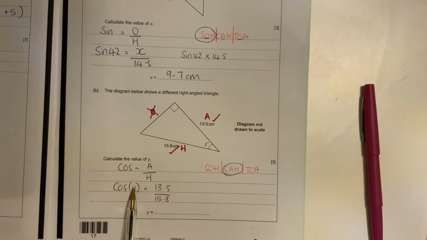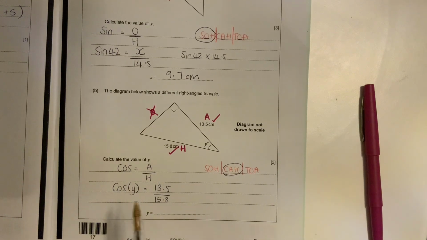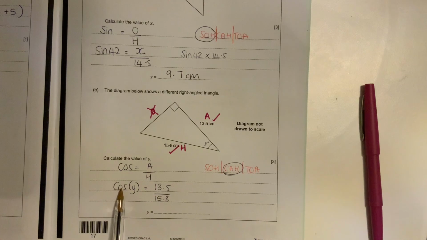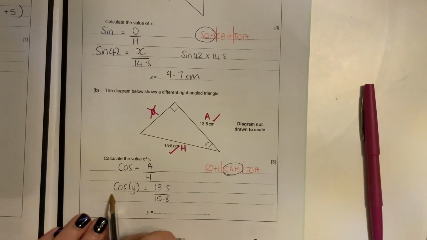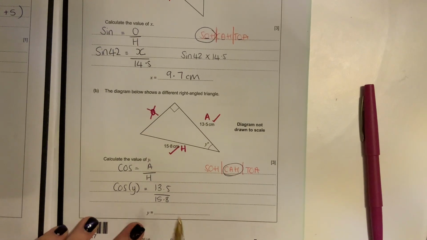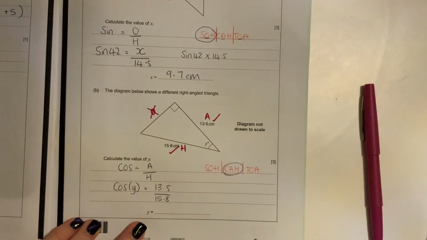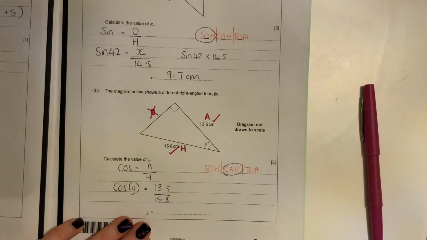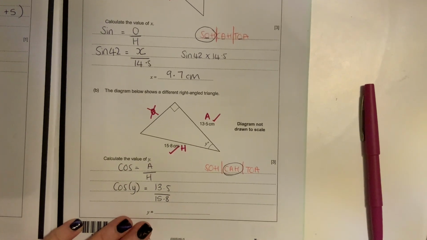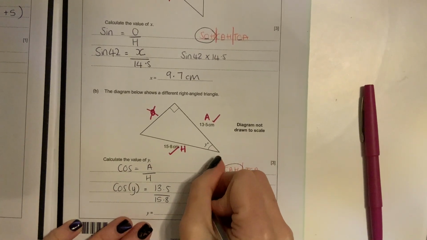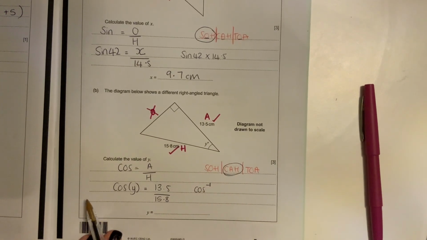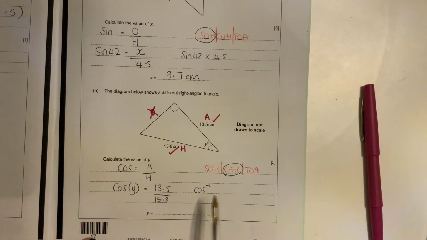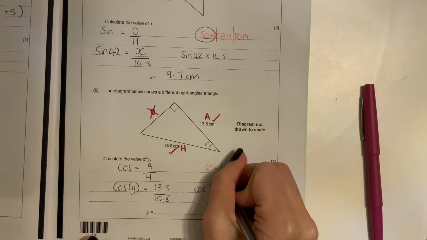We need to get y on its own. So what we're doing is, like we would if we were solving an equation and this was a number, we would divide each side by cos. And what happens is that becomes its inverse. And this is what you need to remember when you're working out an angle on any trigonometric shape: you would do cos to the -1. So if it was SOH, it'd be sine to the -1. If it was TOA, it'd be tan to the -1 of our fraction.